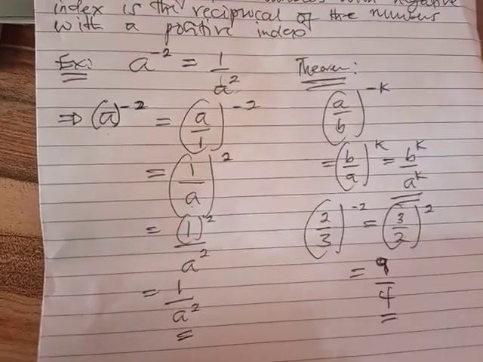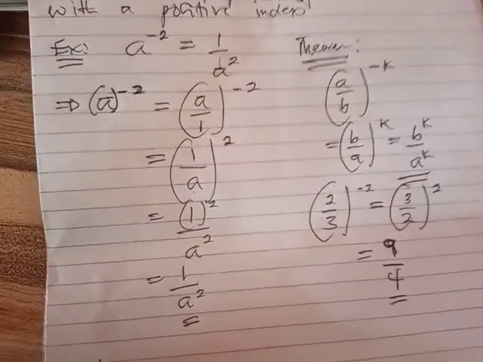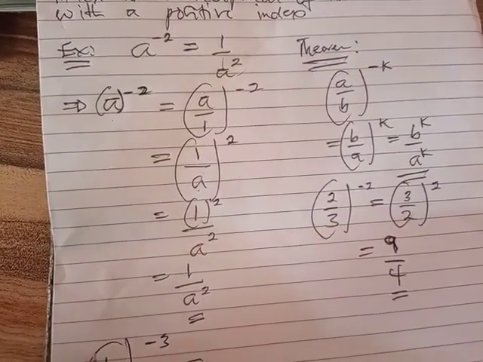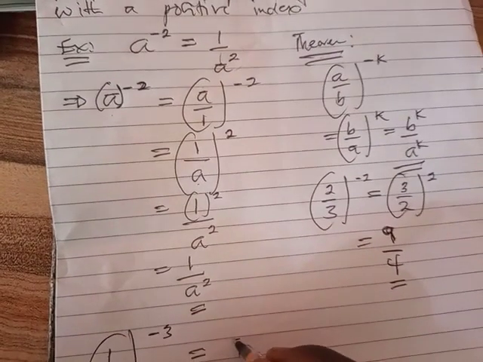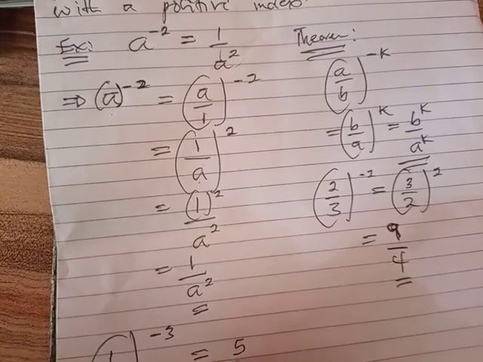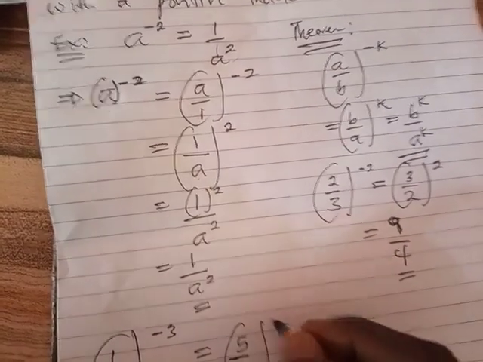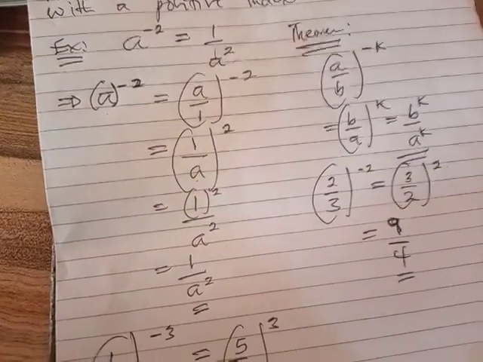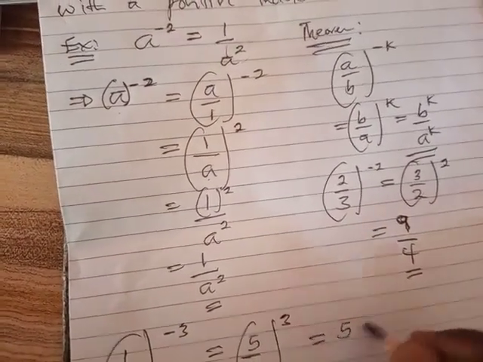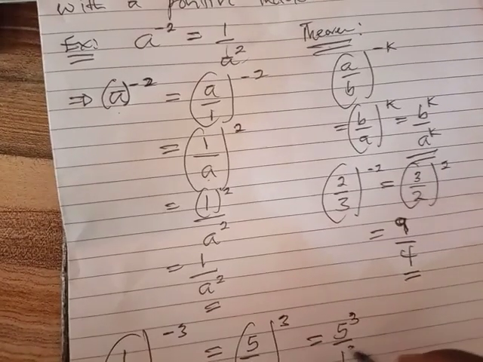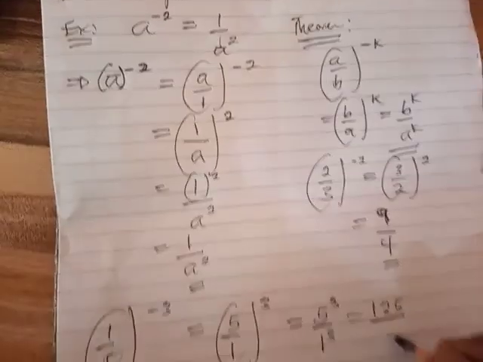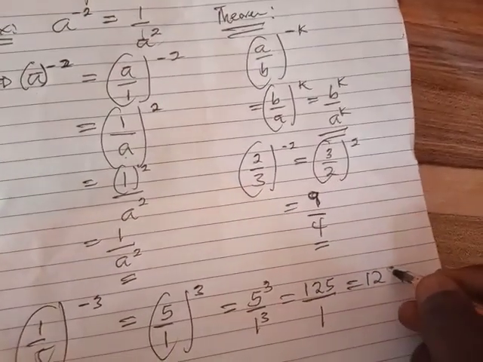Again, if we have 1 over 5 with an index of 3, we just reciprocate this. When you reciprocate this, you get 5 over 1. Then this index changes to positive 3. And what do we get? We get 5 cubed over 1 cubed. 5 cubed is 125, and 1 cubed is 1. So the answer is 125.